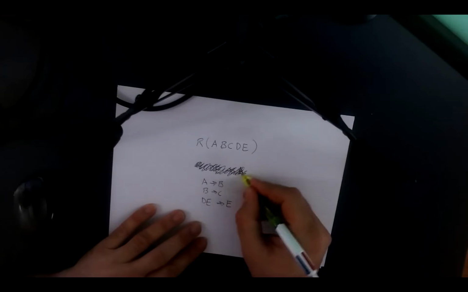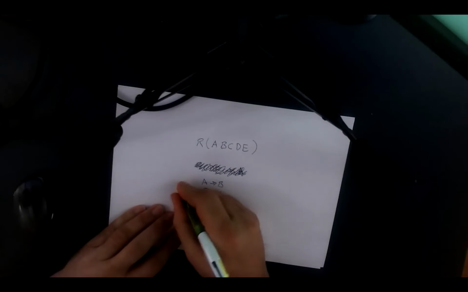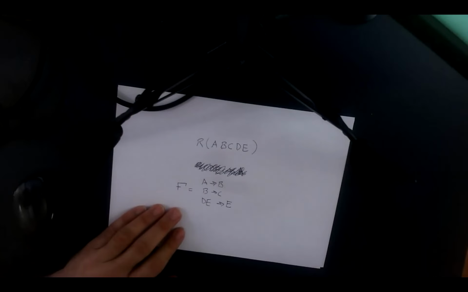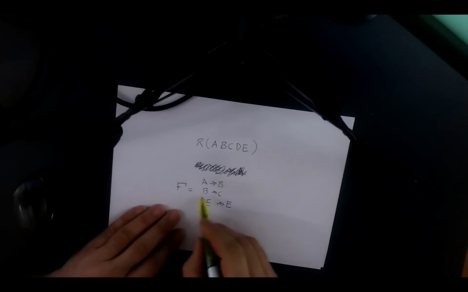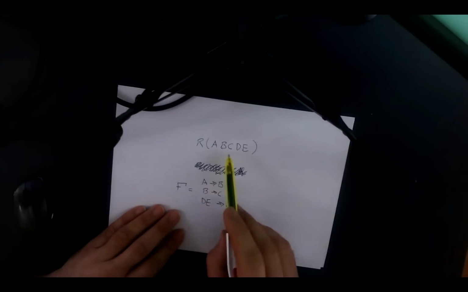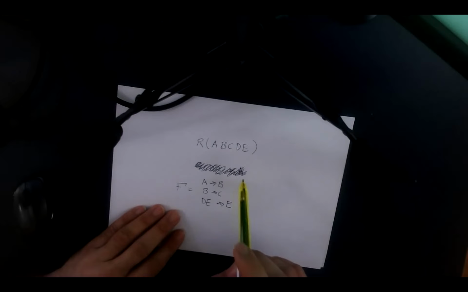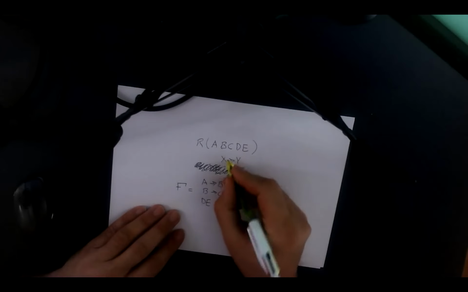All right, so we have what's called Armstrong's axioms. So this is F, and it equals this set right here, okay? And then we have Armstrong's axioms, which include the following. Now one thing we might want to say: we have 1, 2, 3, 4, 5 attributes, right? If we say a functional dependency is X determines Y, right?